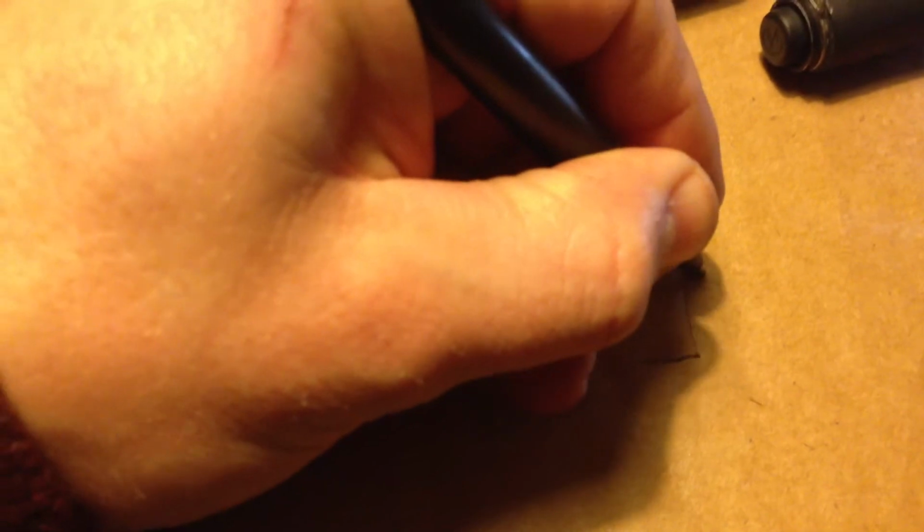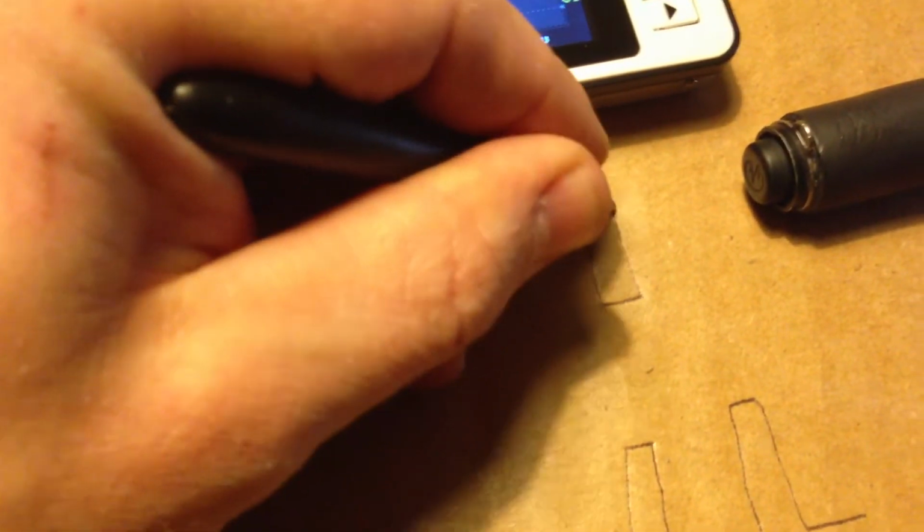So you'd end up with something like a long trough. I'm trying to draw through the camera here, like that. Or you'd have something like a long pulse with a little trough, right? This would be much brighter than that one, okay?